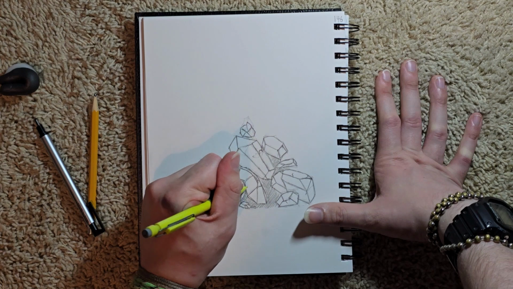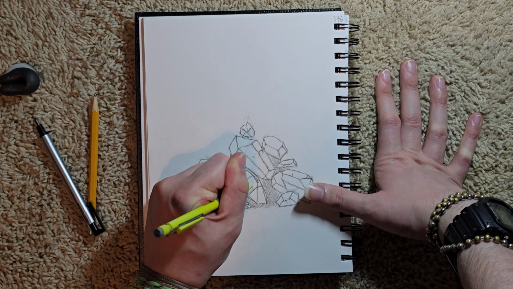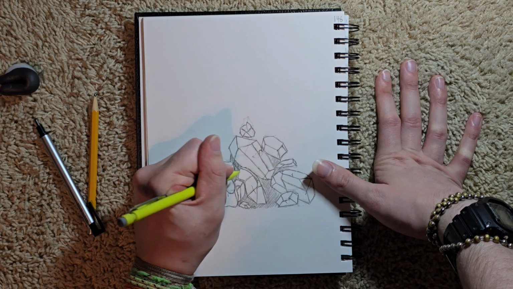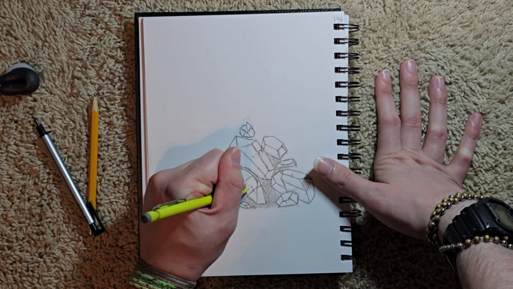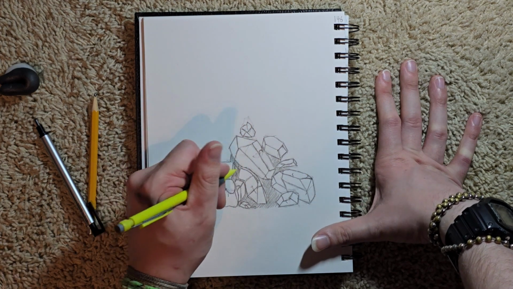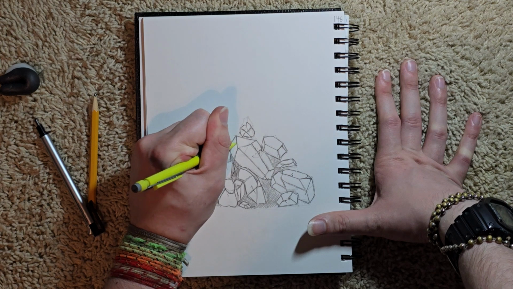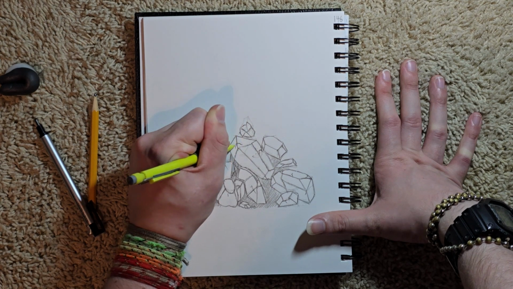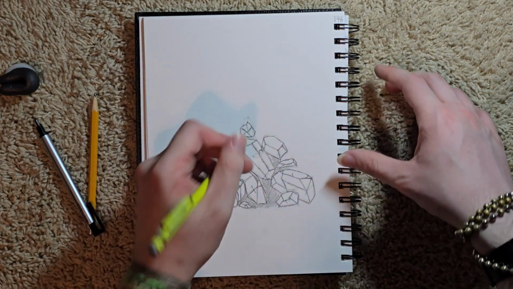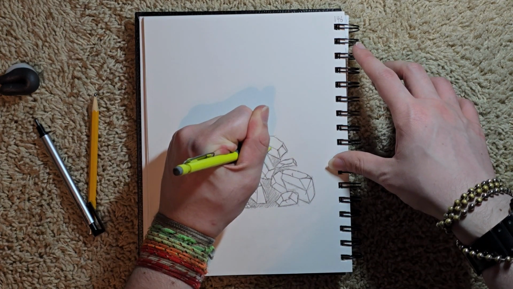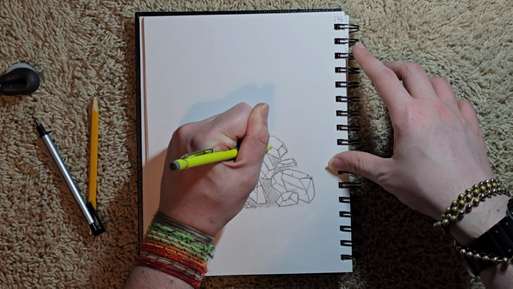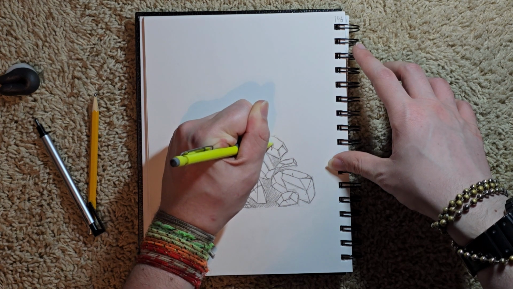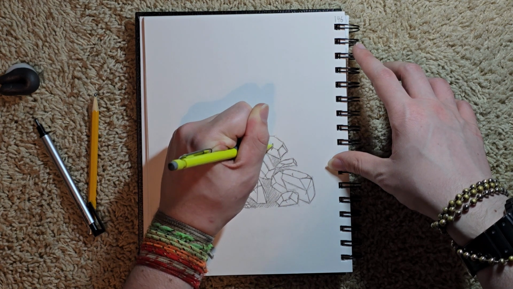There we go. Add a crack there. Let's go ahead and add a crack here, except we're going to make it a cut.